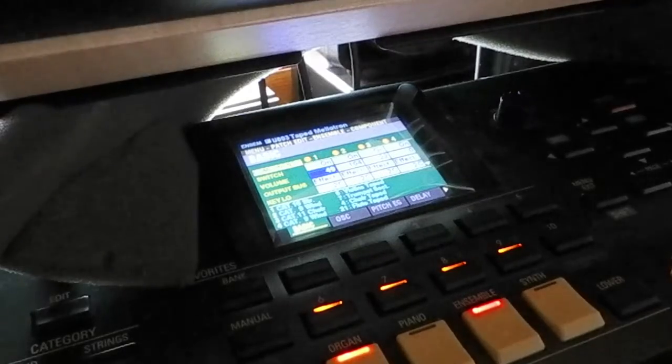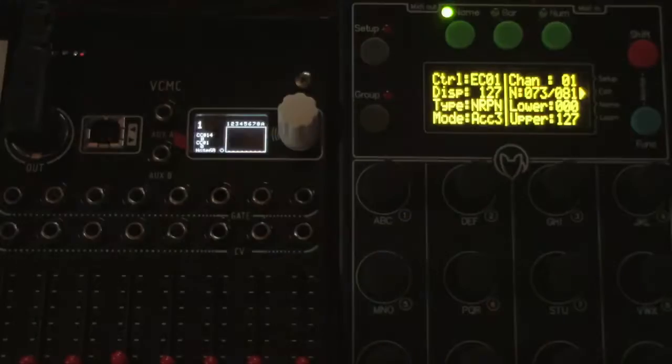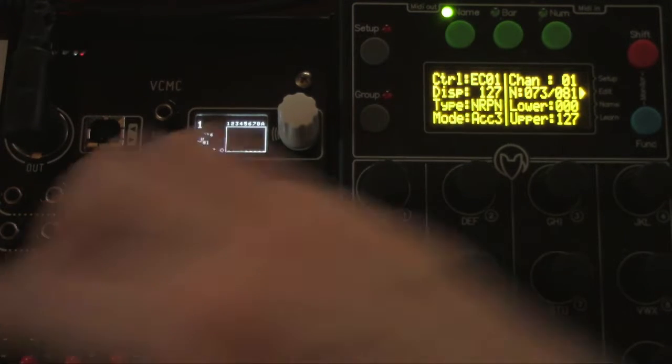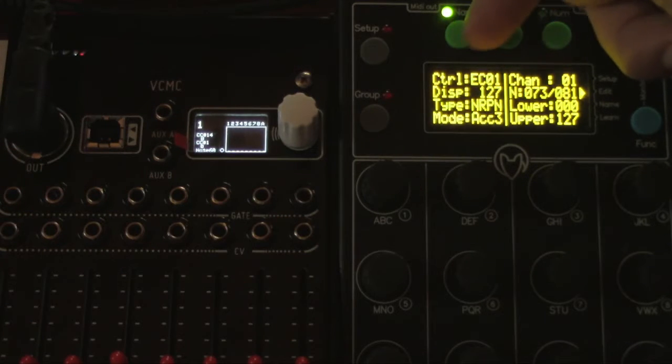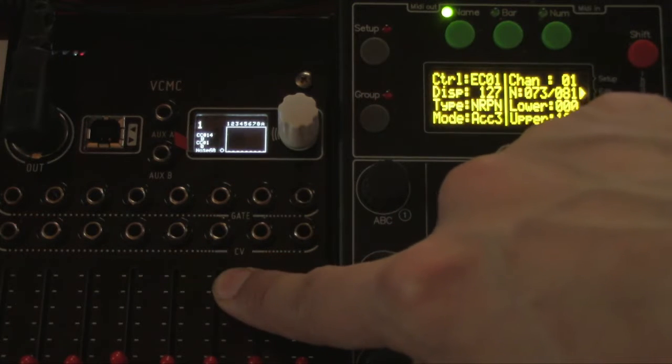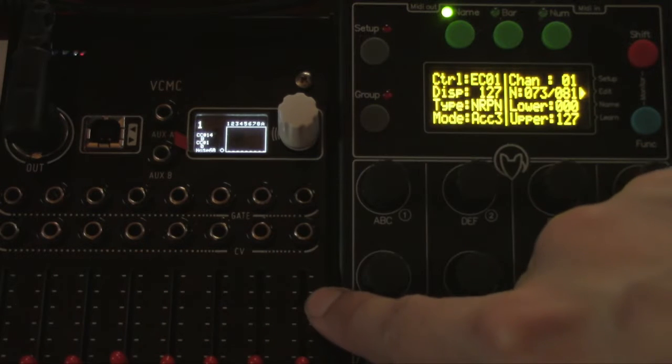So in order to do that, I have these 2 machines. This is the Faderfox EC4. This is the Befaco VCMC. It's a Eurorack module that I put into a 4MS powered pod, 20 HP, I think it is.